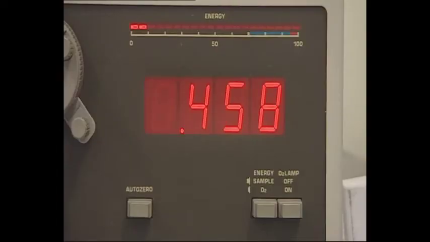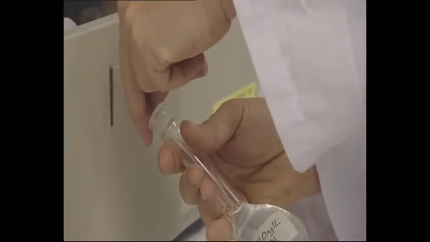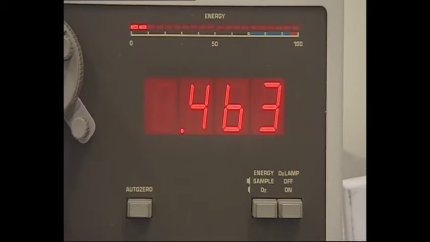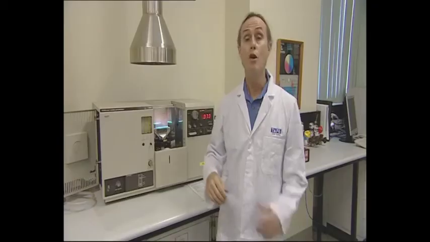The detector records the amount of light emerging from the flame. If we increase the amount of atoms we're analysing in the flame, the amount of light arriving at the detector will decrease and the absorption value will increase. The more of the analyte we have, the greater the absorbance value.